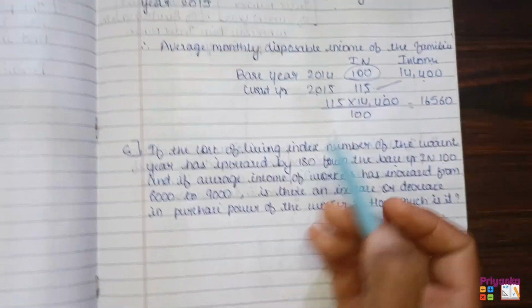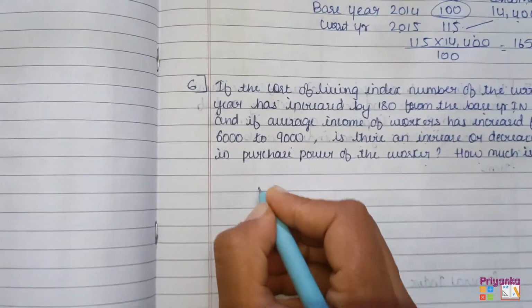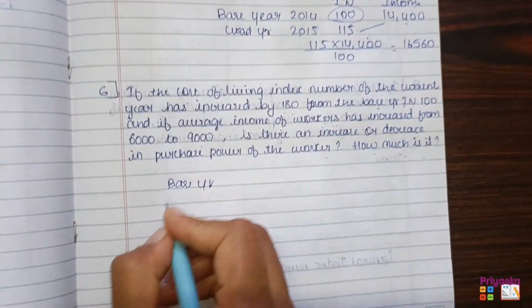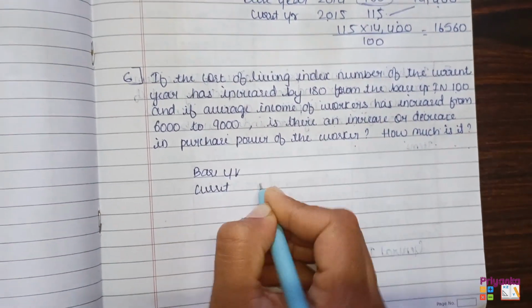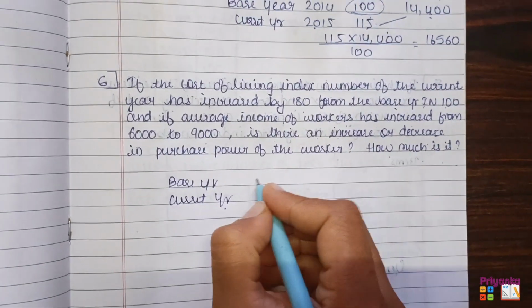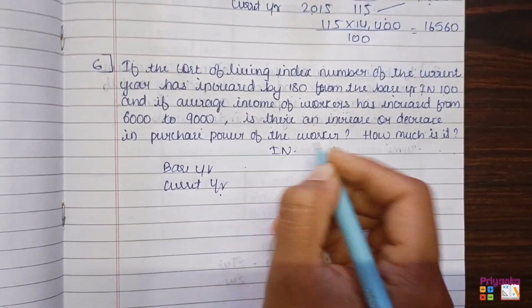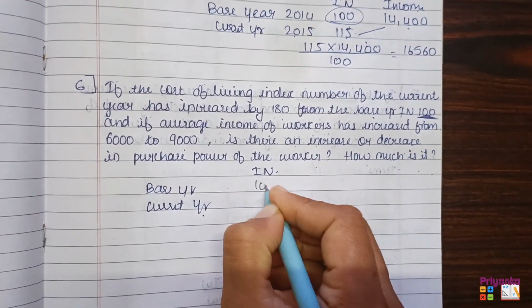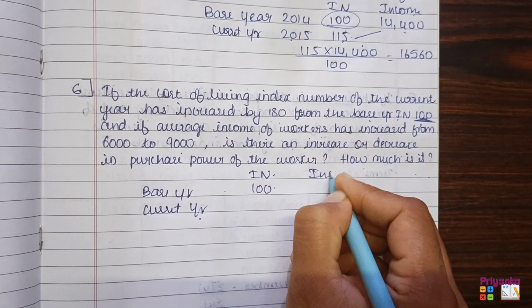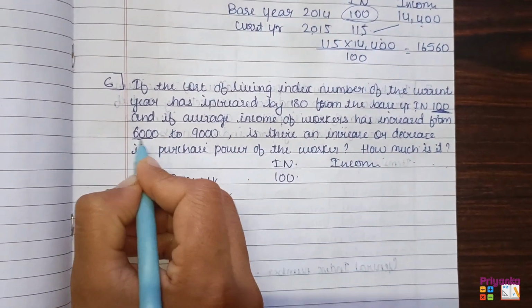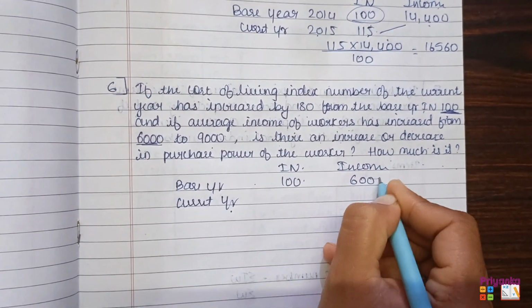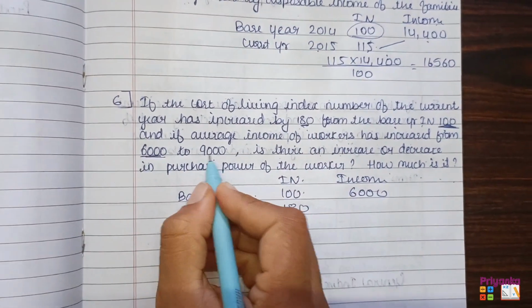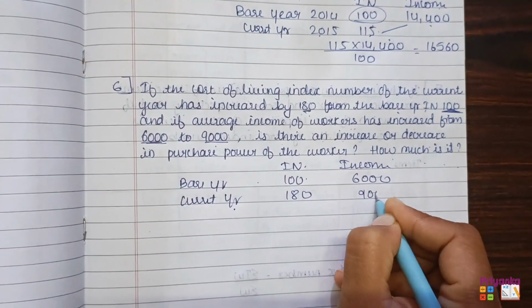So again we'll keep the information like this: the base year index number is 100, whereas the income of the base year is 6,000, and the current year cost of living index number is 180, where the income is 9,000.